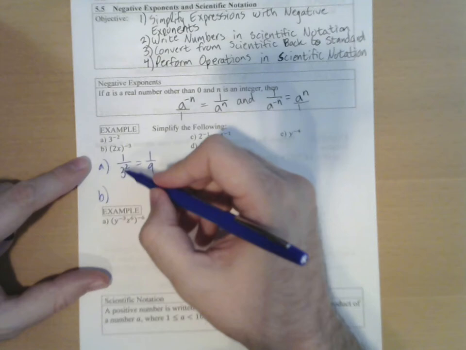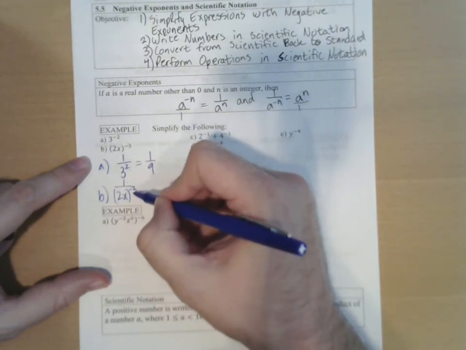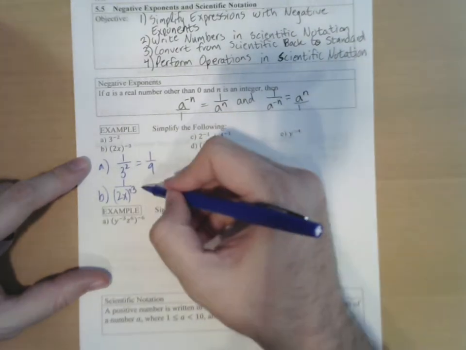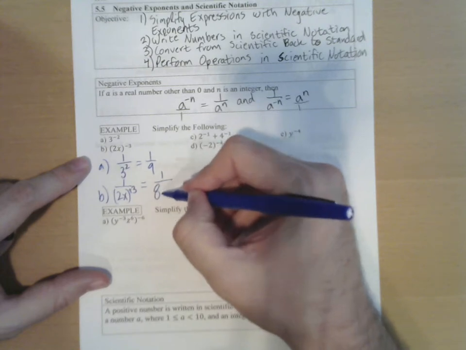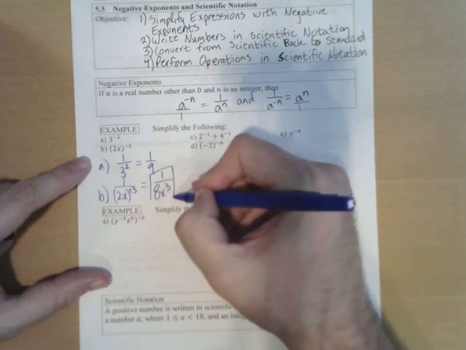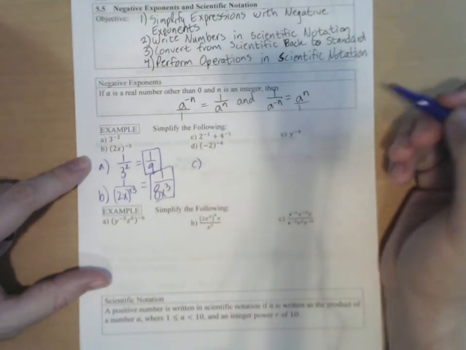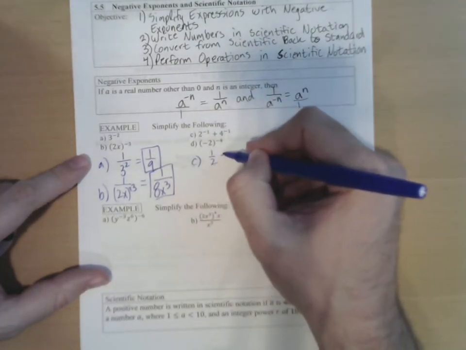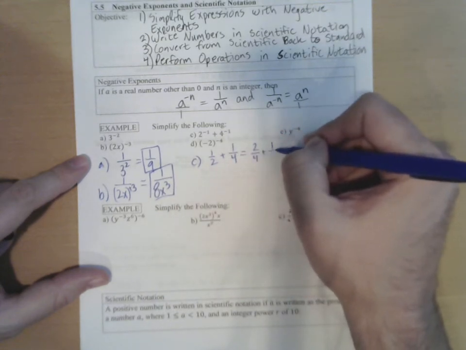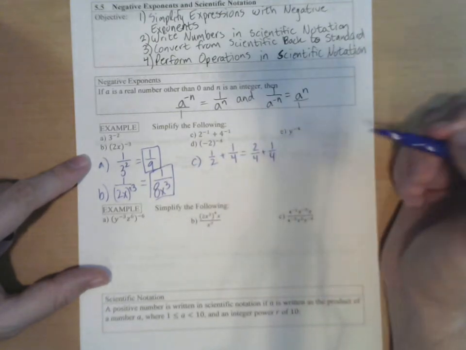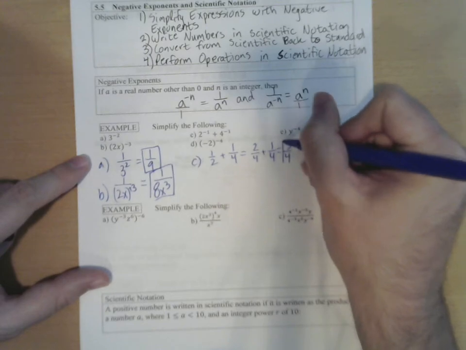B says we're going to take this and put it on the bottom, so 1 over 2x quantity to the negative 3, or to the positive 3, sorry. Now we can apply our exponent rules and distribute the third power, and this is 8x cubed on the bottom now. Part C is a little bit trickier. This is 1 over 2 plus 1 over 4. So this is 2 over 4 plus 1 over 4, getting a common denominator between the 1/2 and the 1/4. And so this is 3/4 as our final answer.